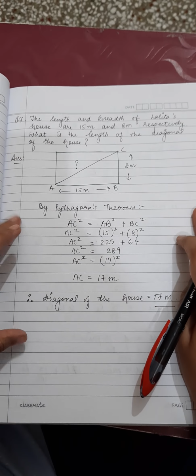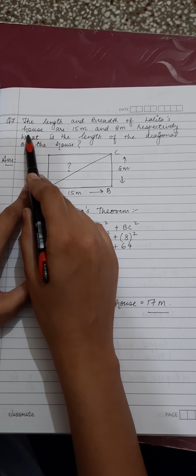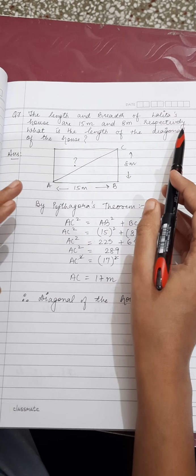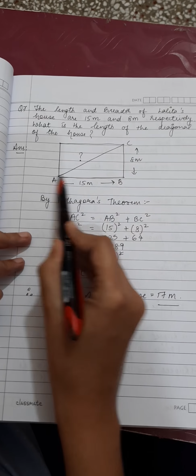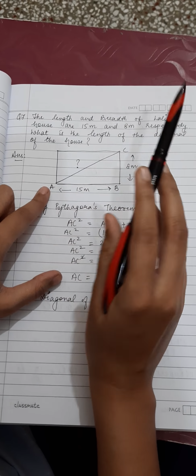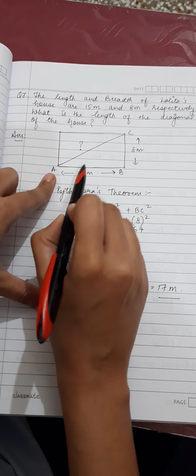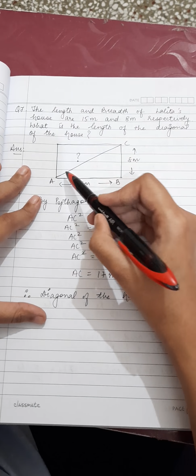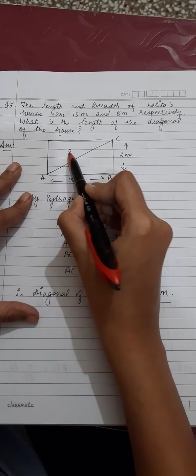Now the last question. In this question again you will be doing it by yourself. I am going to explain the figure. Length and breadth of Lalita's house are 15 and 8 meters. Now this length and breadth is given, that means it is of rectangular shape. I am going to frame this rectangular house in which the length is 15, breadth is 8. You can take this as 15, you can take this as 8. It is your choice respectively. What is the length of the diagonal? You have to find the length of this diagonal. Diagonal means hypotenuse you have to find.